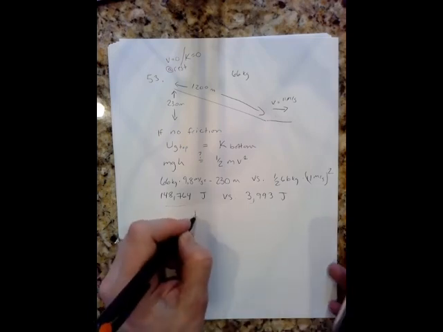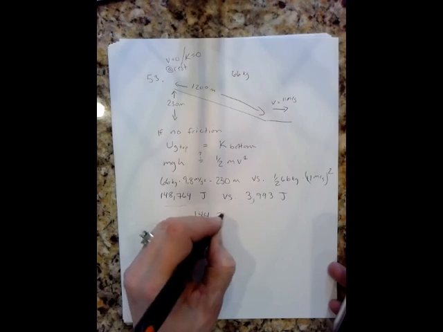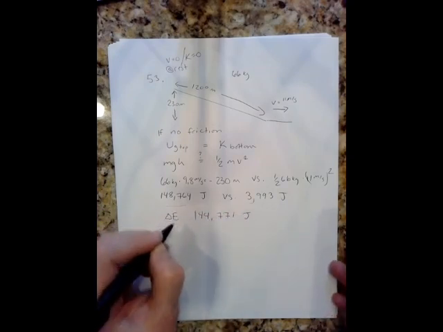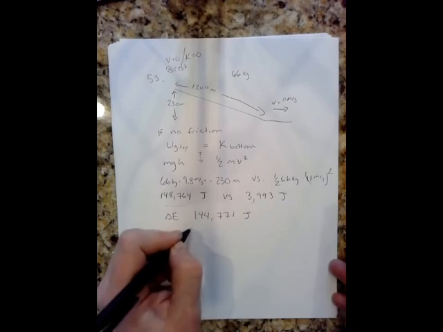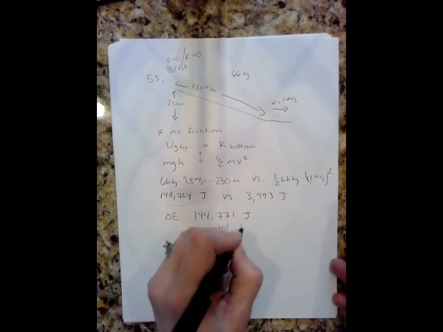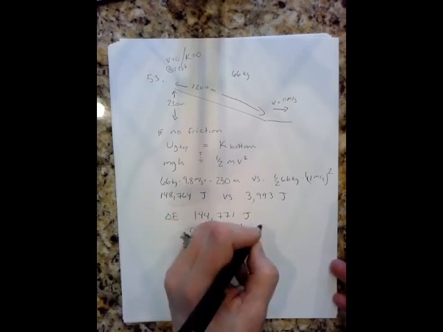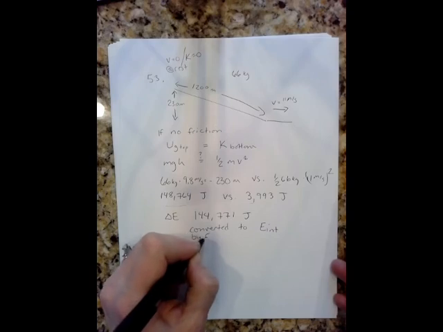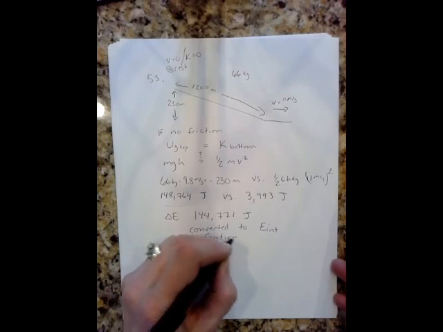So there must be 144,771 joules of energy difference that has been converted to internal energy, temperature, by friction. That is our current model.